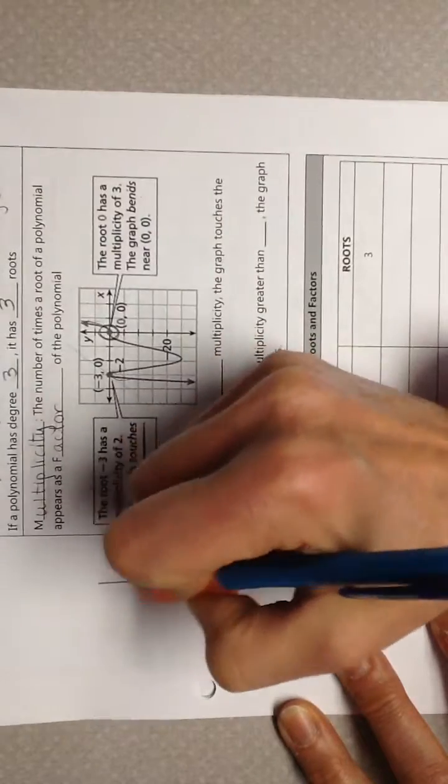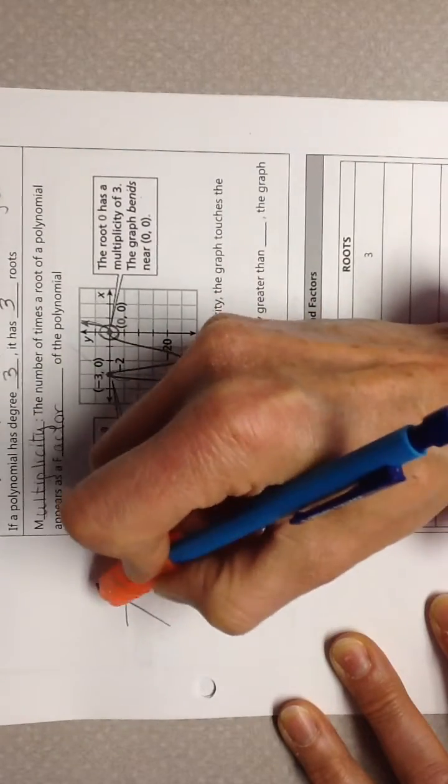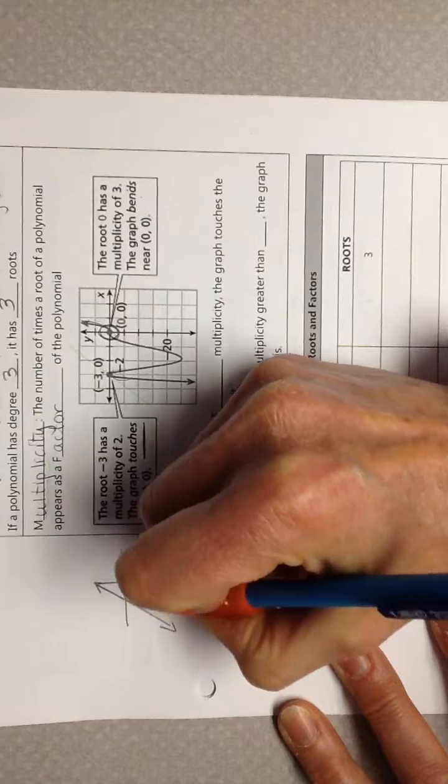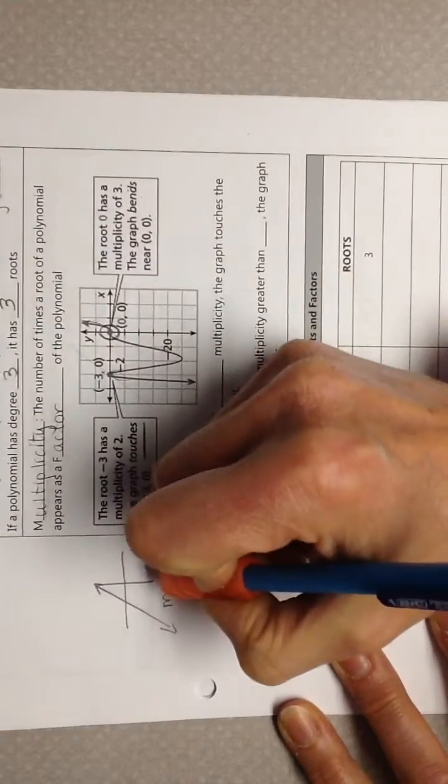Now, if it's a line that just goes right through, that has, I'm just going to use m, a multiplicity of 1.